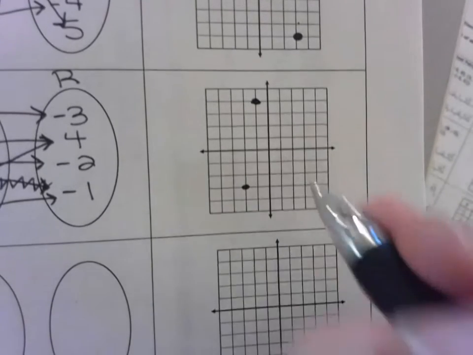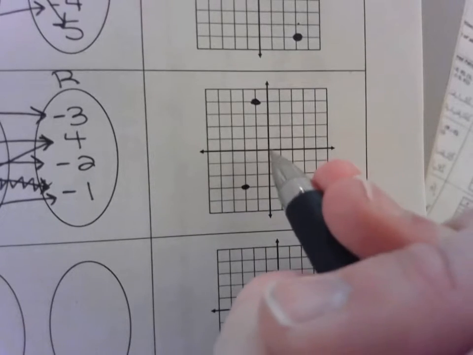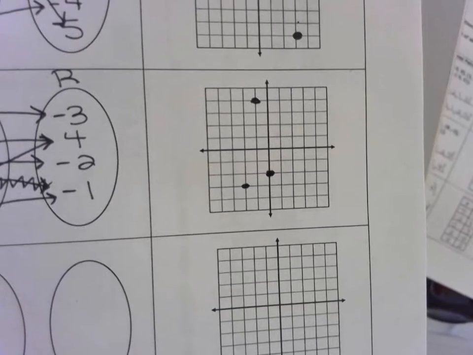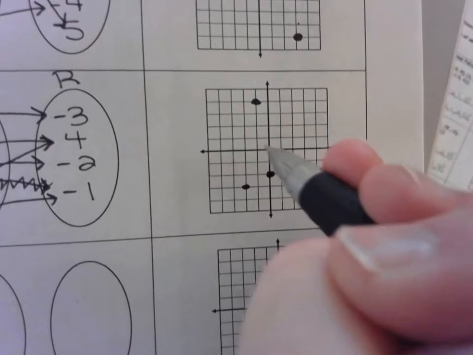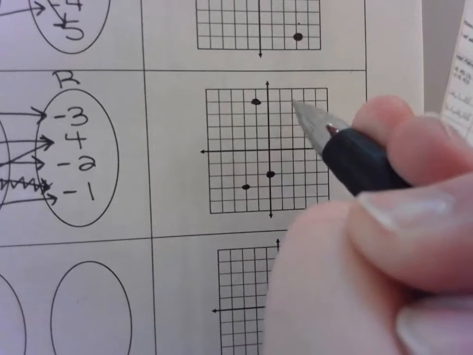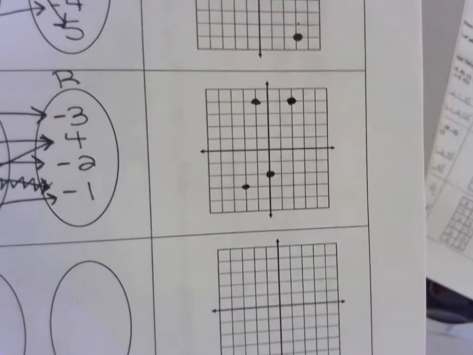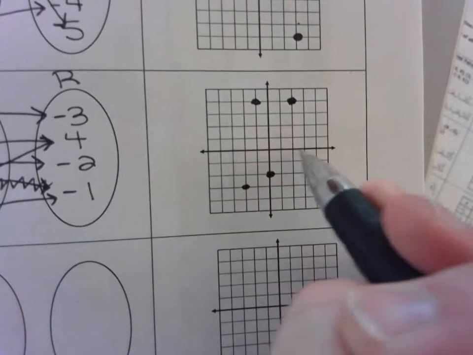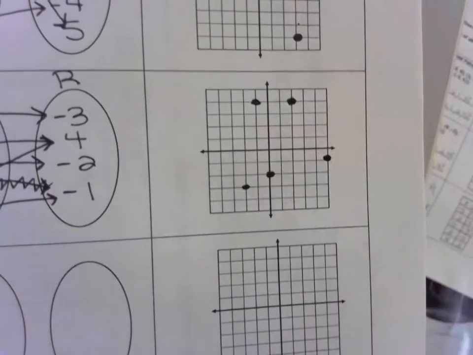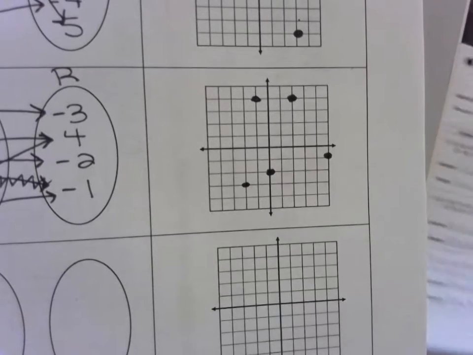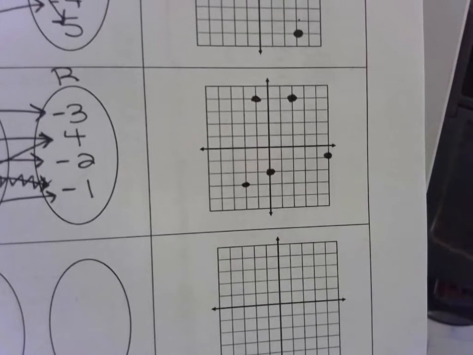0, -2. How would I graph 0, -2? Stay at 0, down 2. My X value is 0, so I don't go left or right any. 2, 4. Right 2, up 4. And then 5, -1. Right 5, down 1. Those are my 5 ordered pairs. Do not draw a line through them. It's just 5 ordered pairs, 5 points. Okay, any questions on any of this stuff?